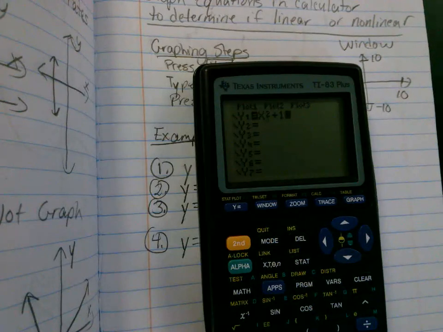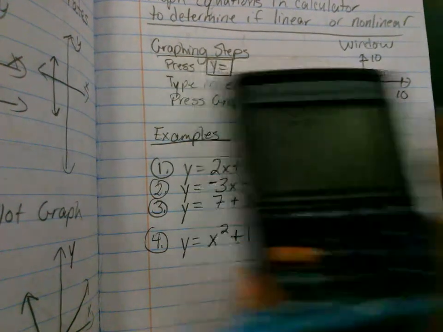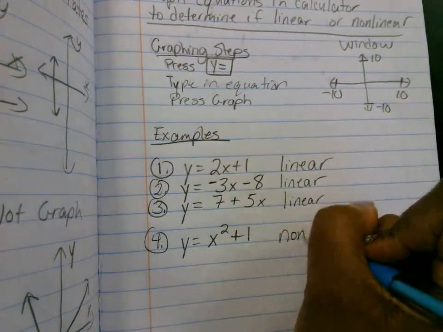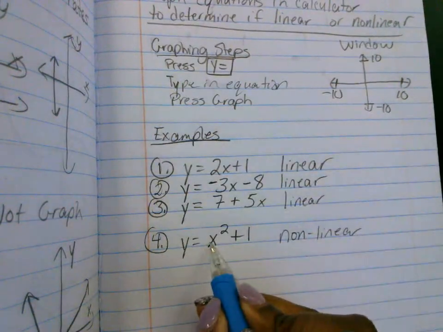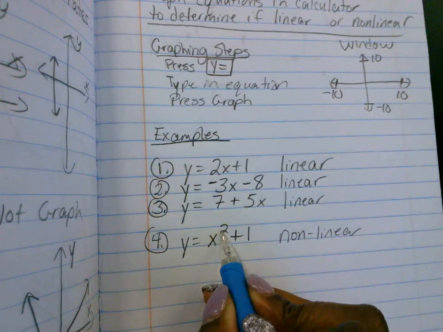Hold it up so I can see it. Very good, Jamani. Very good, Kason. Come on, type it in. Is this linear or non-linear? Non-linear. This is non-linear because it doesn't graph a straight line. This one is non-linear. Okay, so you can't have an exponent on x.